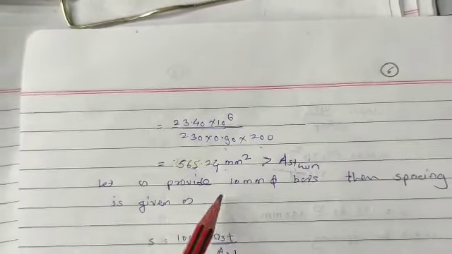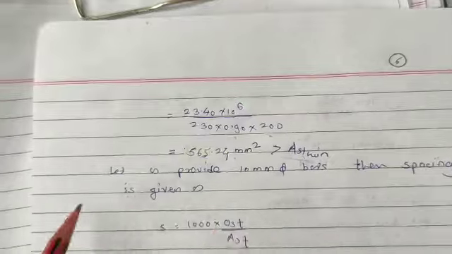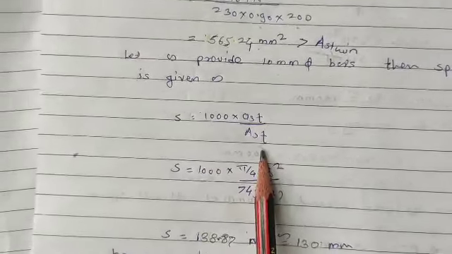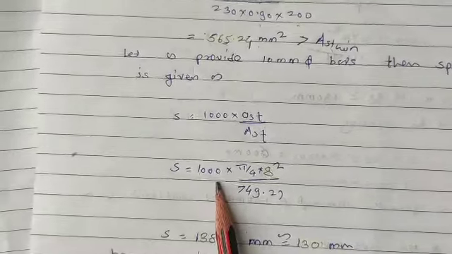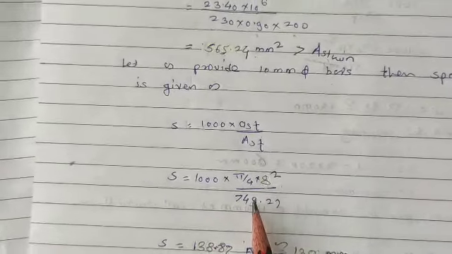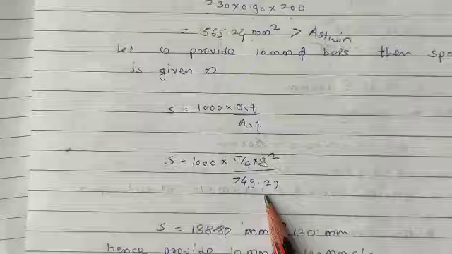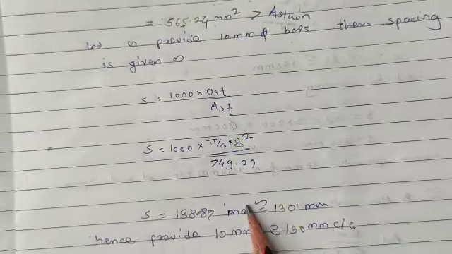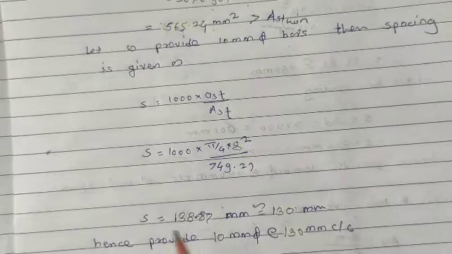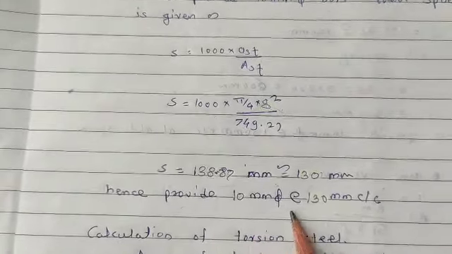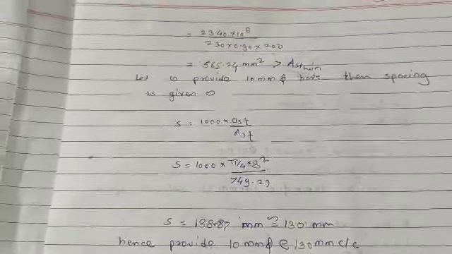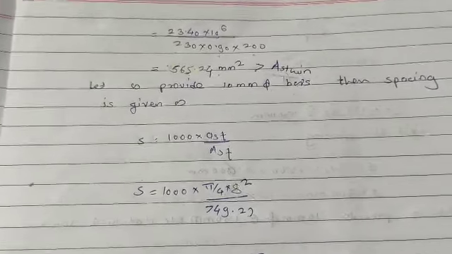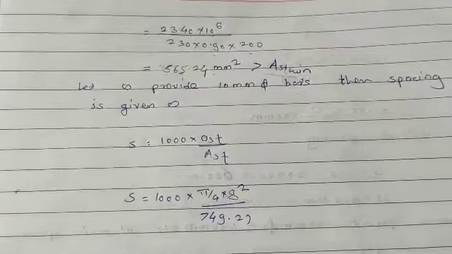So again we have to provide 10 mm diameter bars. Then the spacing is given as S equal to 1000 AST divided by capital AST, so S is equal to 1000 pi by 4 into 8 square divided by the total AST. We are getting S equal to 138.87. Again go to the lesser one, so 130 mm. Hence provide 10 mm diameter steel bar at 130 mm center to center. So this is about the calculation of the steel along the shorter span and along the longer span.